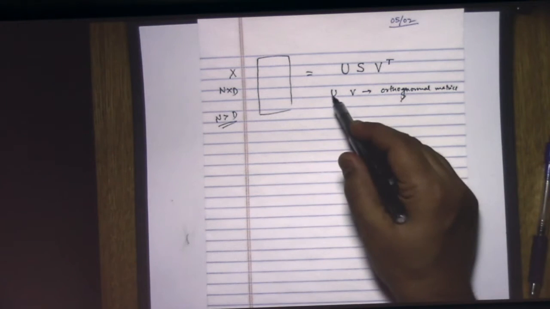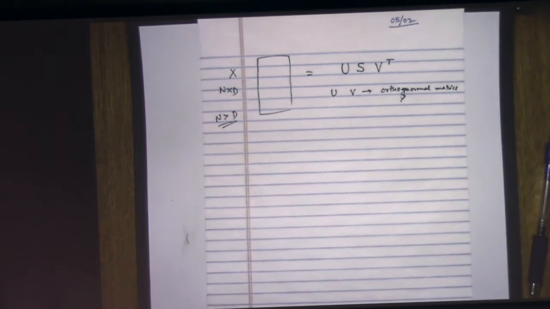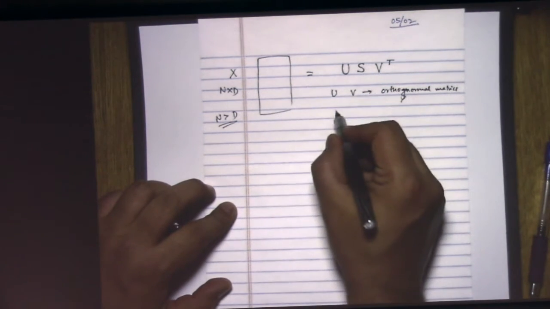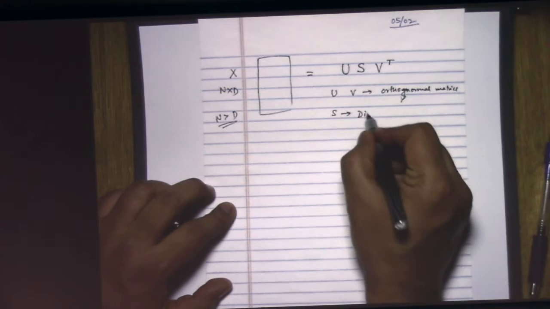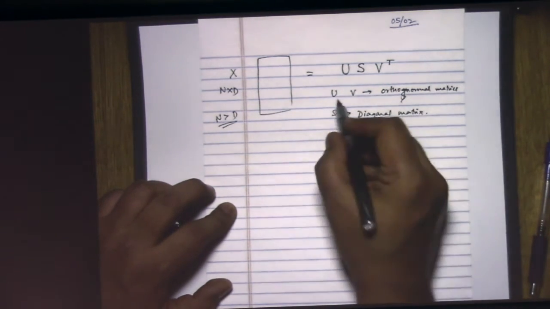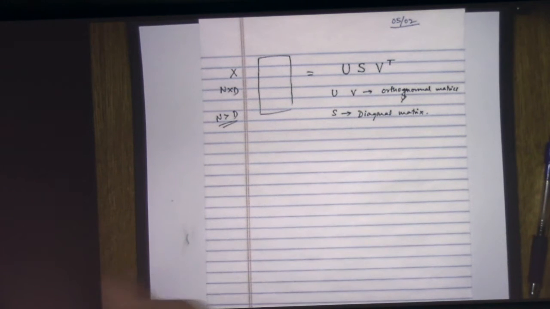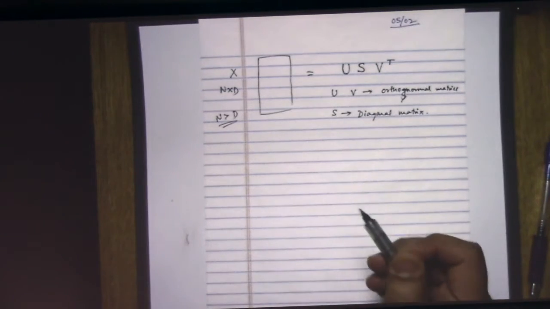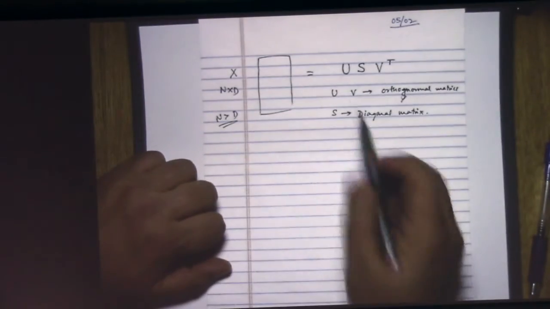And if you multiply it with any other column in U, then you get a 0, which means they are orthogonal to each other, right? So that's the idea. And then S is a diagonal matrix, right? So what we say is that U and V hold the left and right singular vectors, the columns in U and V, and S holds the singular values, each diagonal value there, right?